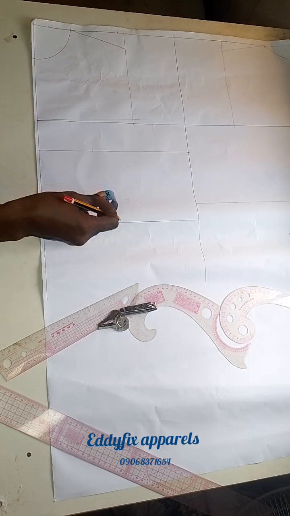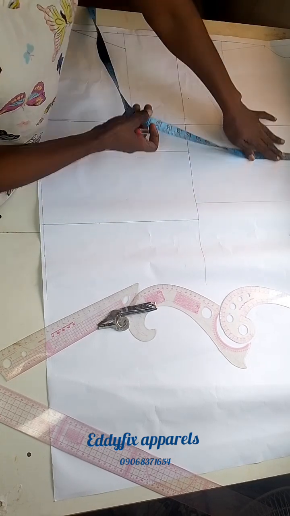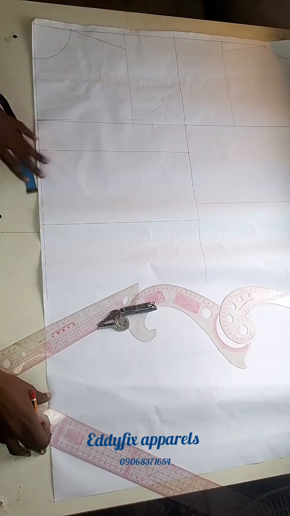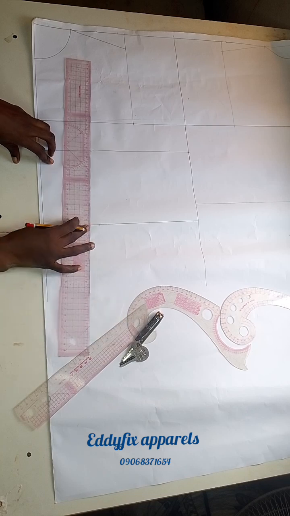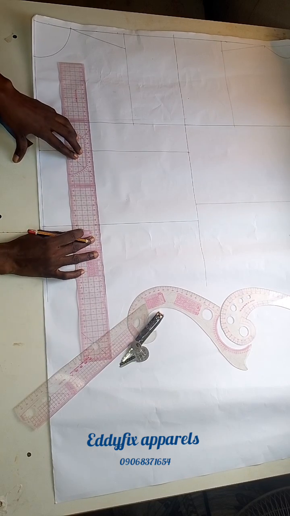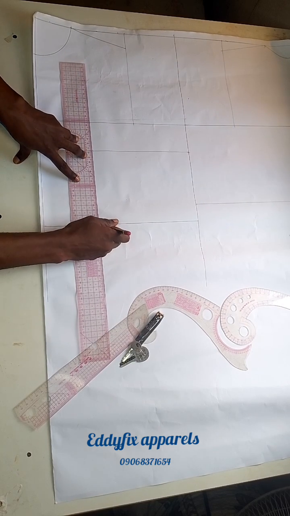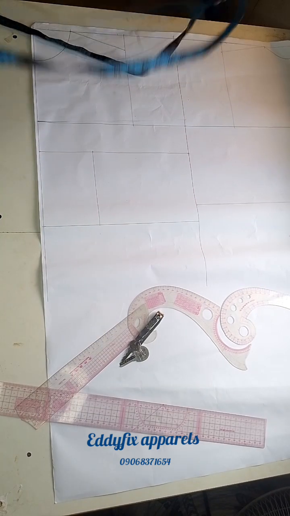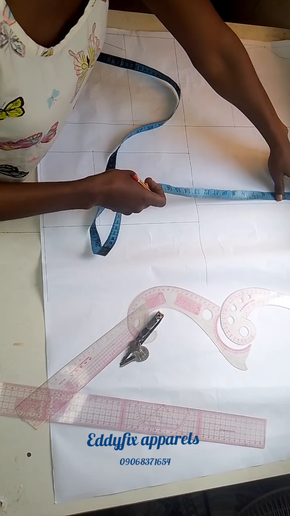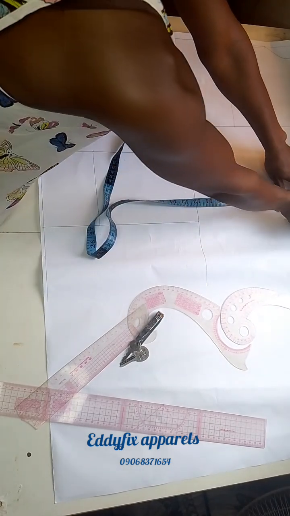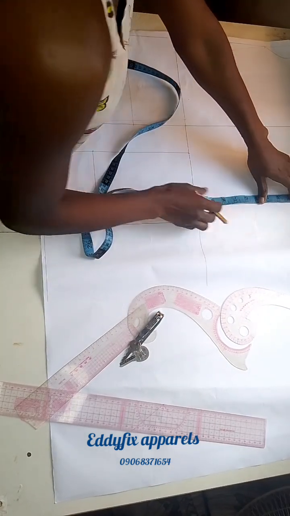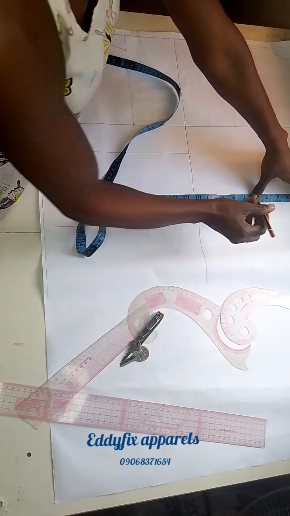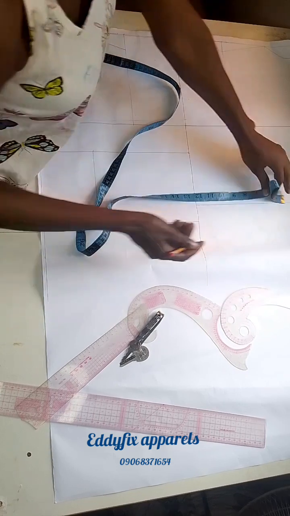I'll do the same thing at the back, but before that, let me roll this one into a straight line before moving to the back, because at the back we will not just start from the center back, since we are going to do some tightening around that part. So we will tighten the back. I'm going to tighten this back region with 0.75.